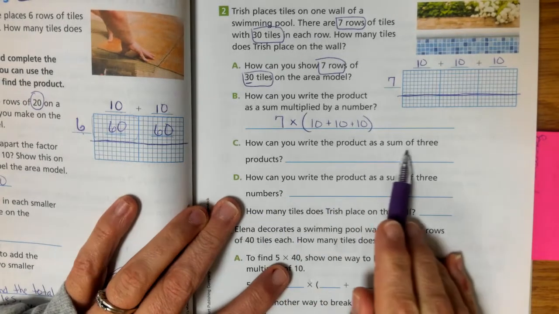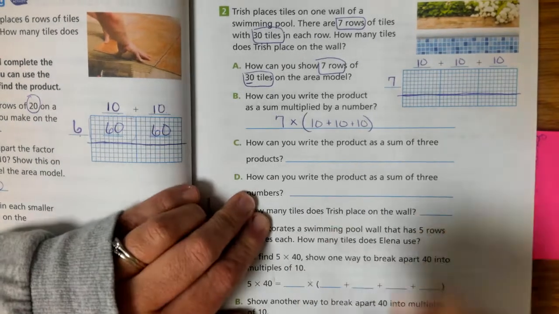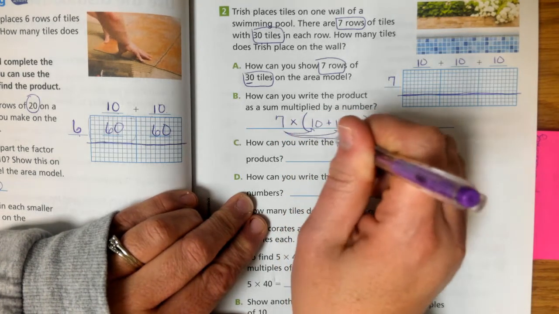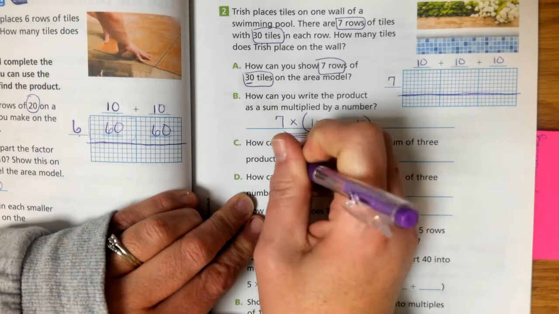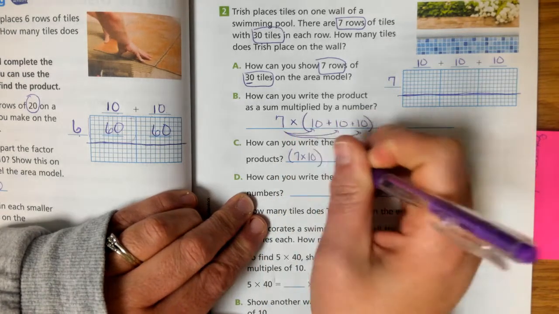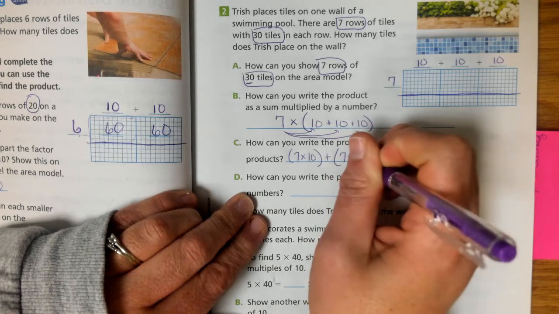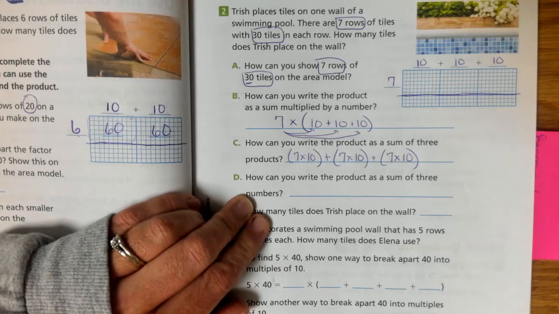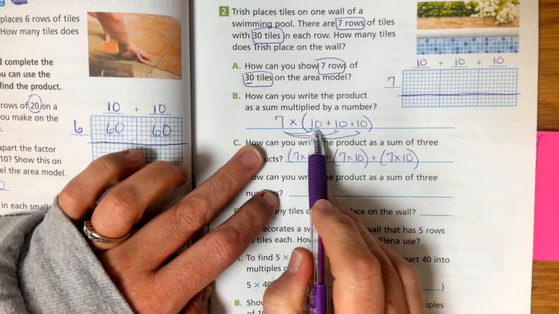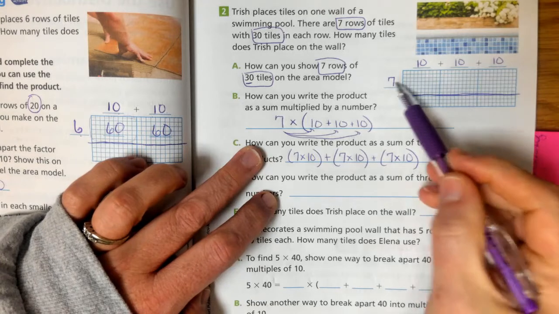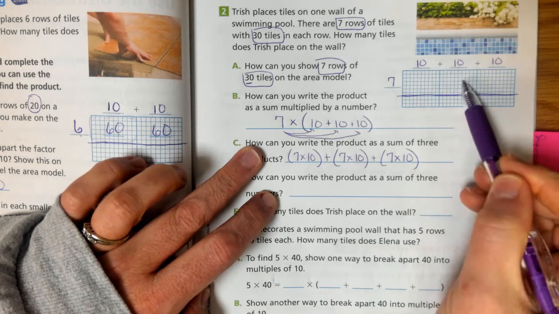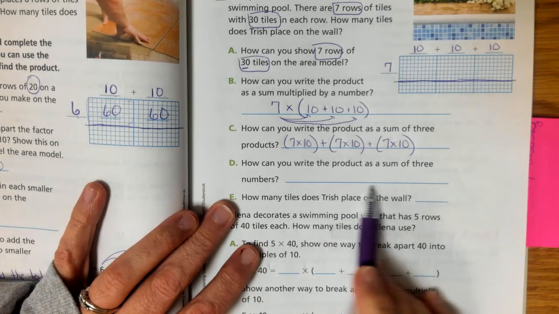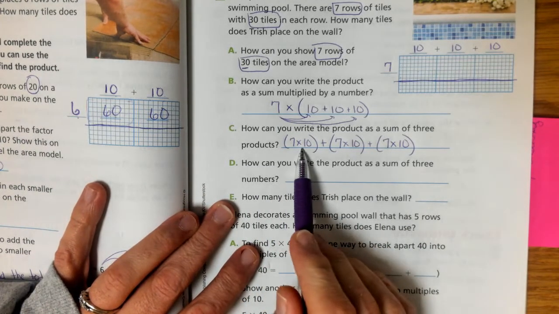So how could we write the product as a sum of 3 products? So I have to take my 7, and remember my 7 gets multiplied by each one of my 10s. So 7 times 10 plus 7 times 10 plus 7 times 10. 7 is going to be multiplied by each one of those 10s. Just like up here, I would do 7 times 10, 7 times 10, 7 times 10. So then we're going to write the product as a sum of 3 numbers. So this is our product, what's being multiplied.